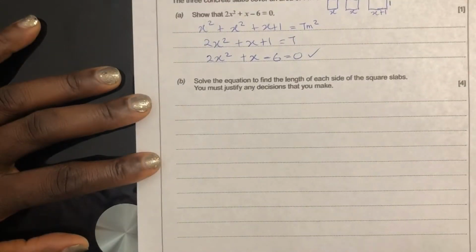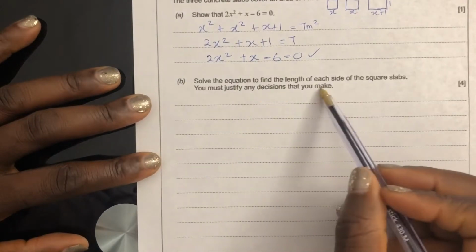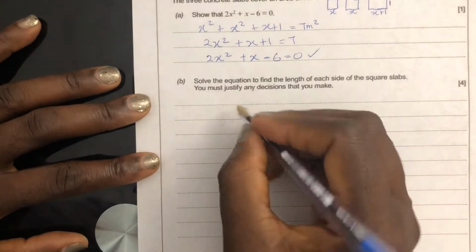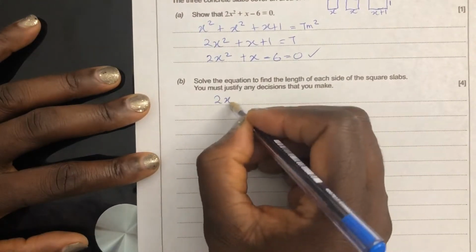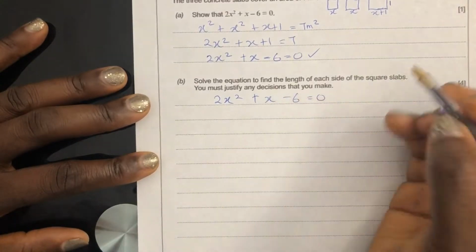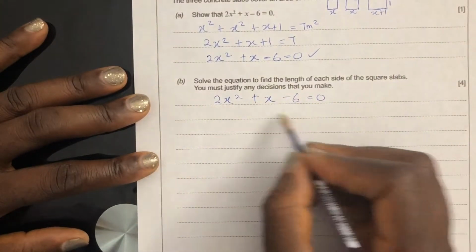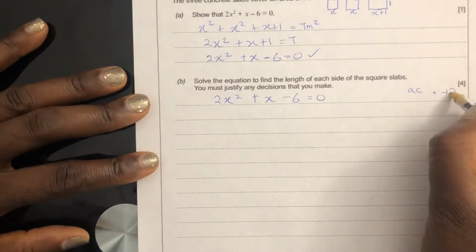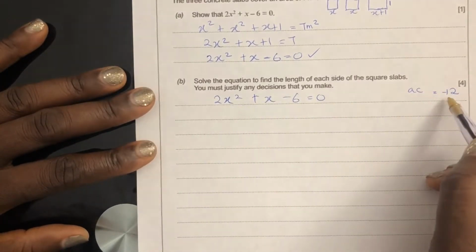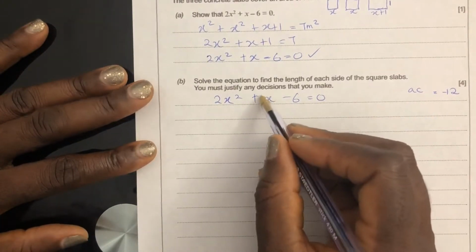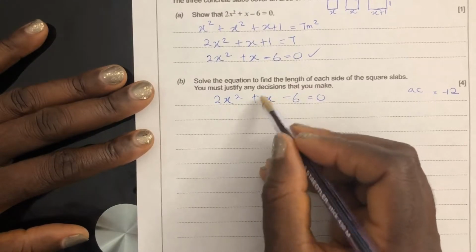And now question B is asking us to solve the equation to find the length of each side. So you can do this using any method of your choice, but I'm just going to use factorizing. If we write this down as 2x squared plus x minus 6 is equal to 0. If we're using factorizing by decomposition, then we want to find AC to start off with. AC is equal to minus 12. And we're looking for the factors of minus 12 such that they can give us the coefficient of this x here in the middle.